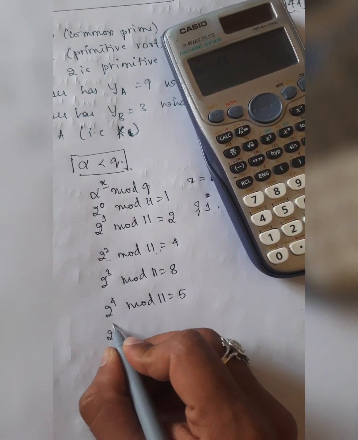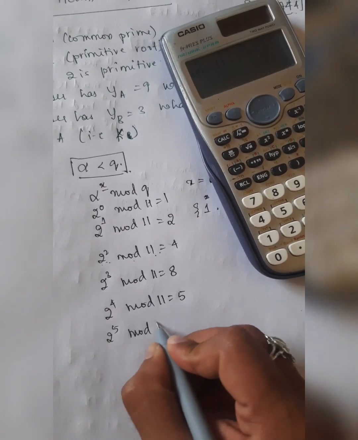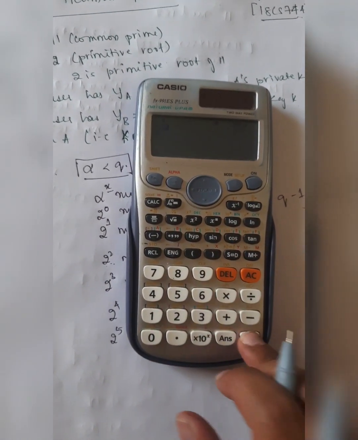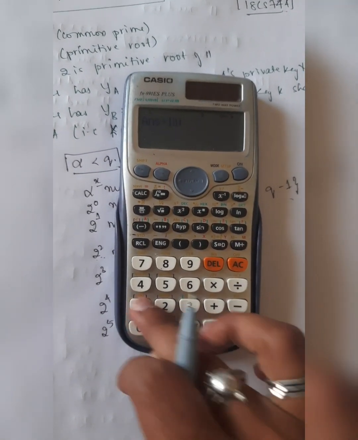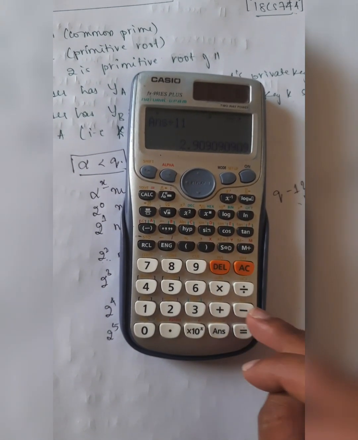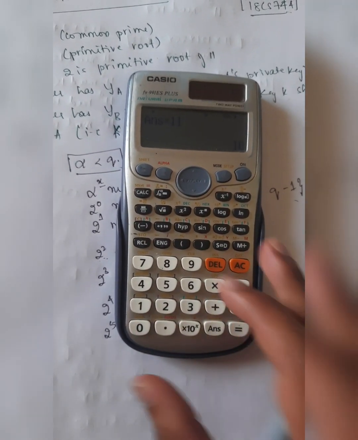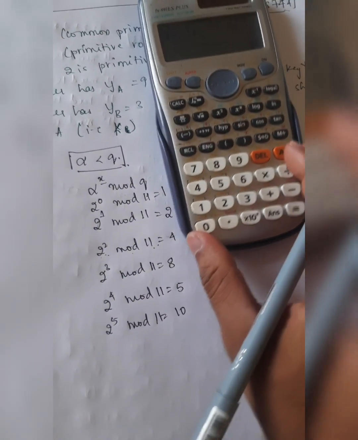Then 2 power 5 modulo of 11: 2 power 5 is 32, divided by 11, minus 2 into 11, we are getting 10 here.